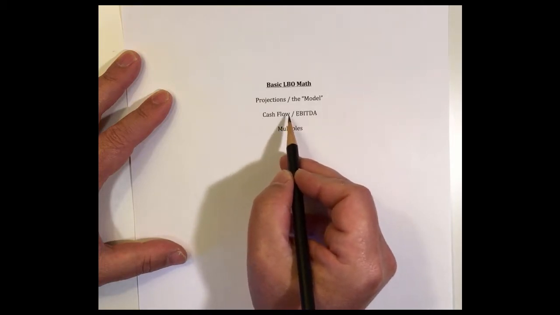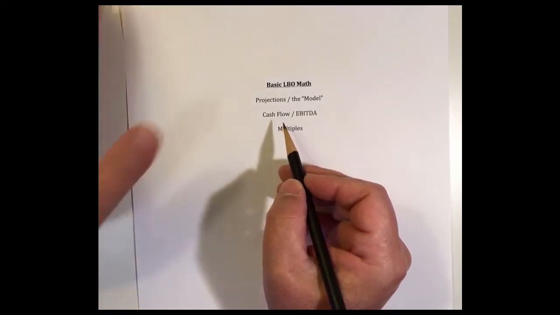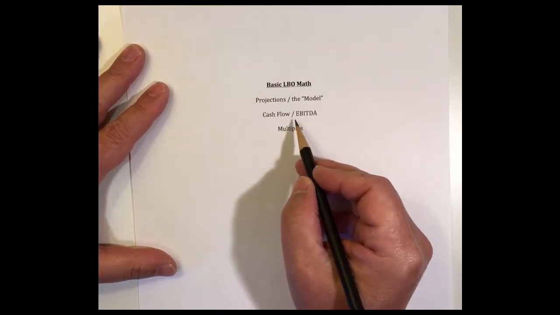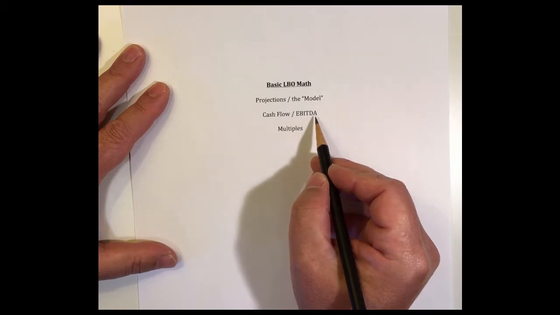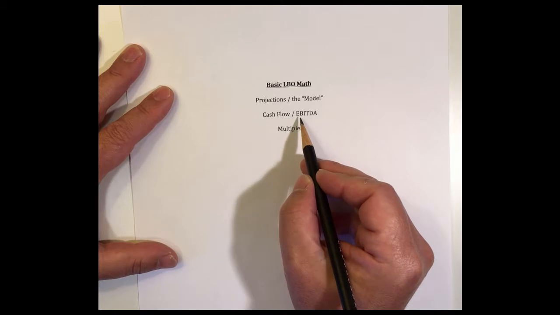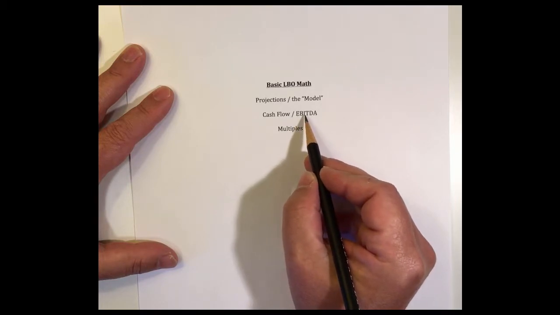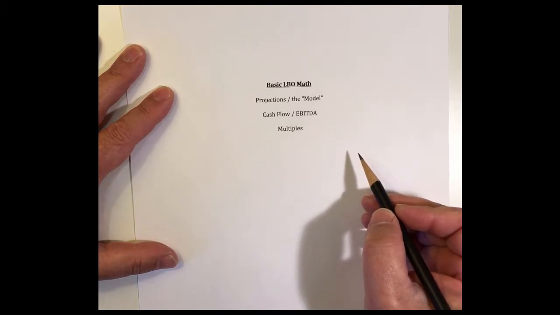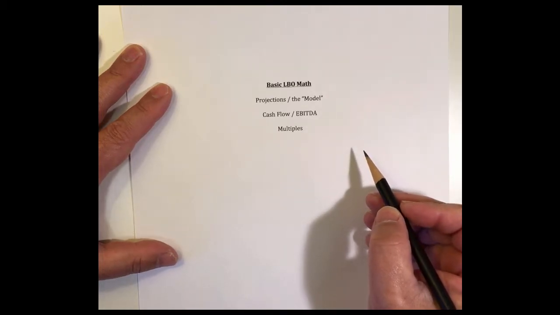The concept of cash flow is central to a leveraged buyout's financial considerations and is often referred to more specifically by the technical accounting concept of EBITDA, which stands for earnings before interest, taxes, depreciation, and amortization. And we will talk a little bit more about what that exactly means in a moment.